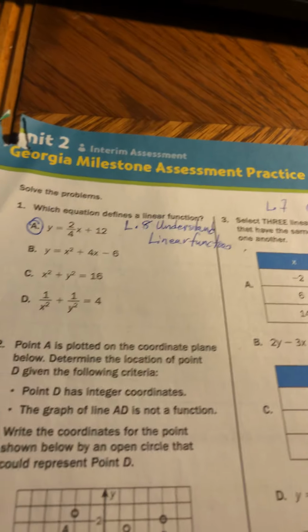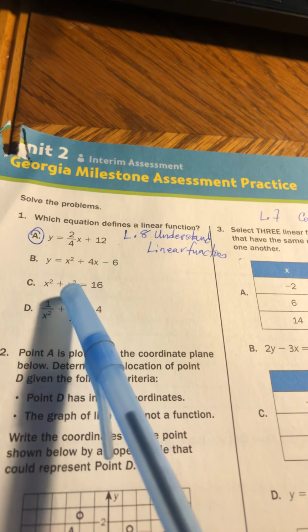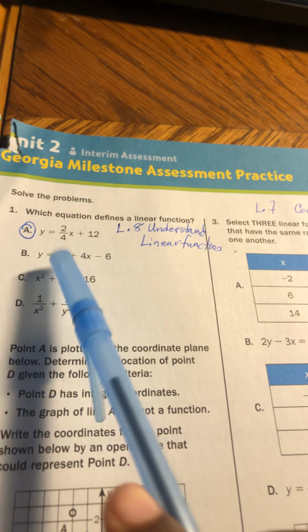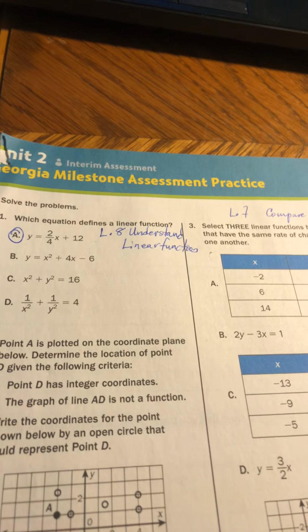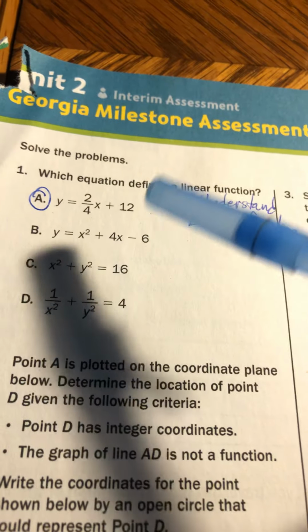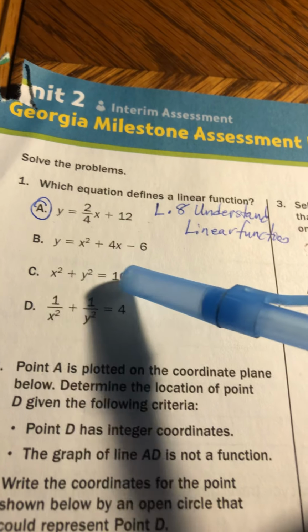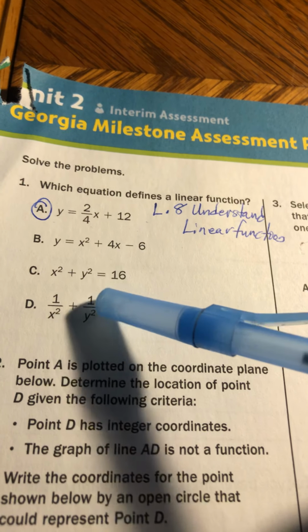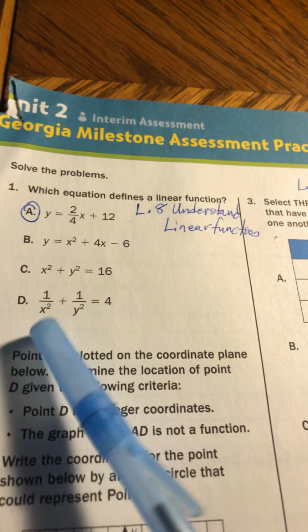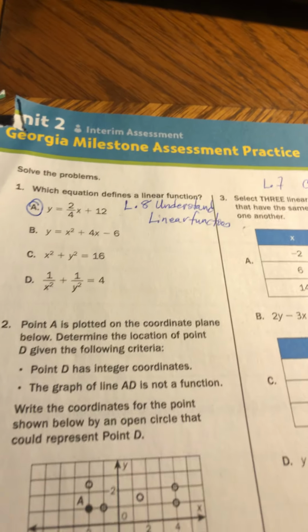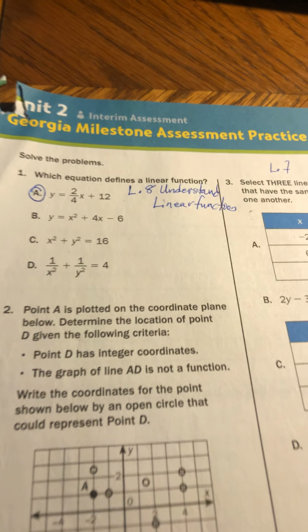Okay, so let's look at B. Why is B not true? B is not true because of that x squared. We don't have exponents; there are no exponents in this equation. C is not true again because of that exponent, and the same thing for D. Those exponents mess up B, C, and D.